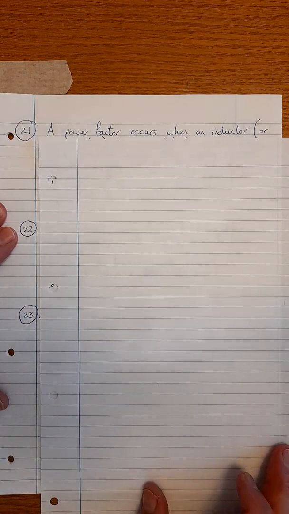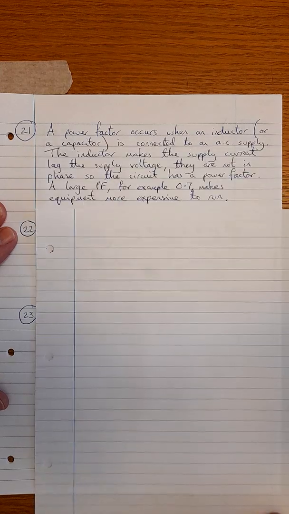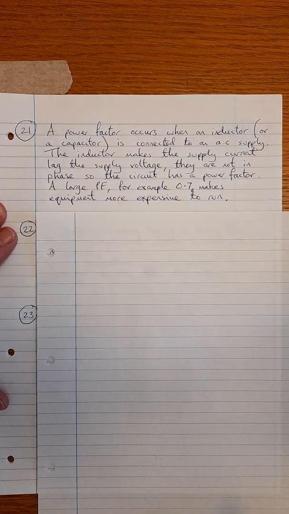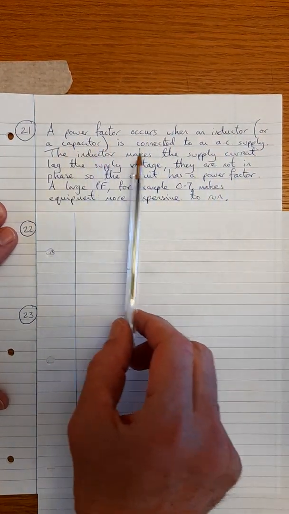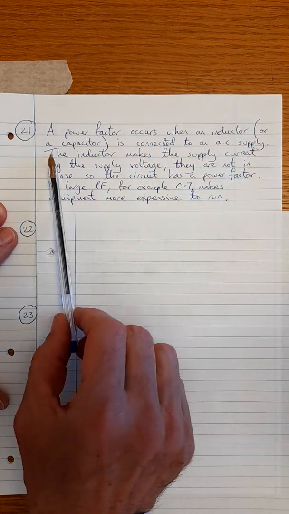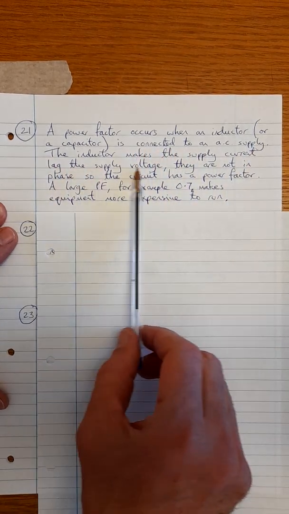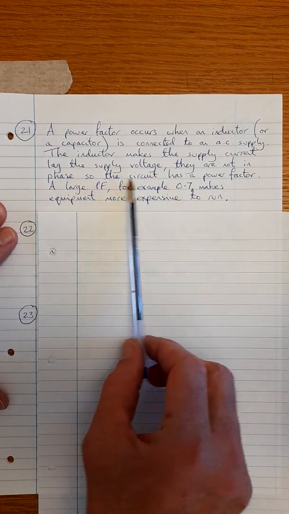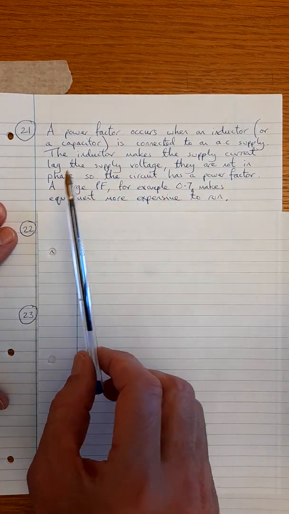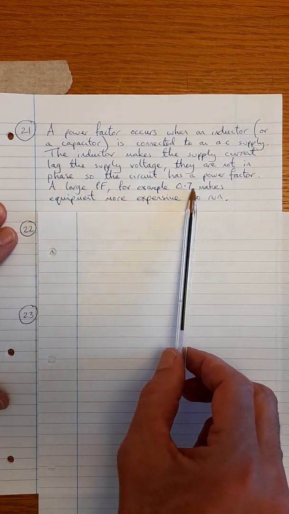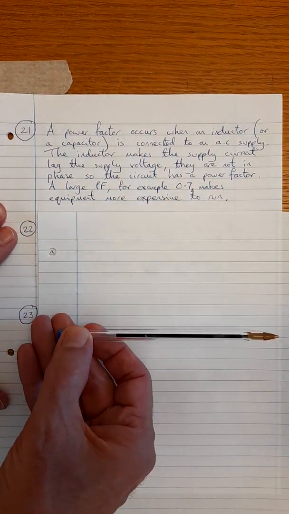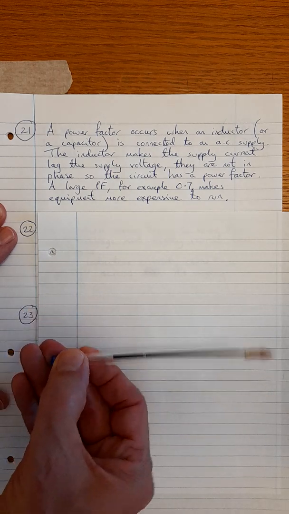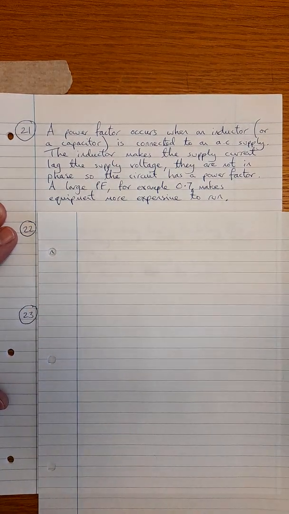So question 21 asks about power factors. I've pre-written my answer. It's not perfect, but it'll do. A power factor occurs when an inductor or a capacitor is connected to an AC supply. The inductor makes the supply current lag the supply voltage. They are not in phase, so the circuit has a power factor. A large power factor, for example 0.7, makes equipment more expensive to run. Okay. So just a quick reminder, an inductor produces a lagging power factor and a capacitor produces a leading power factor. So they are opposites.